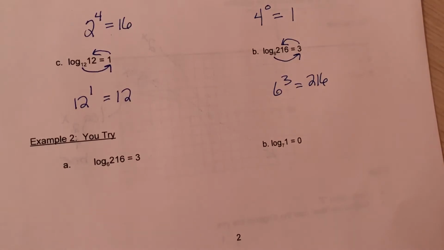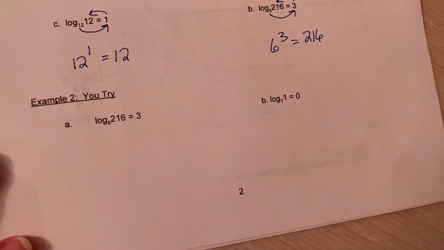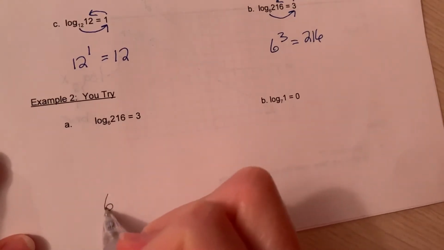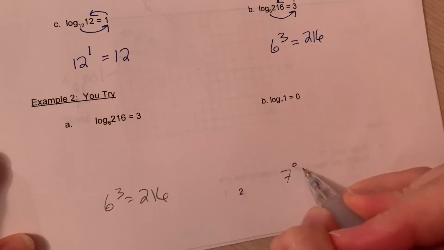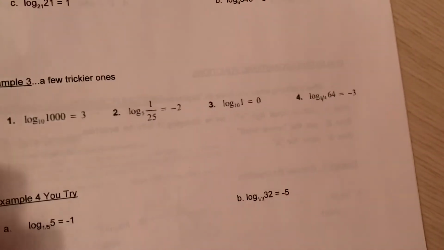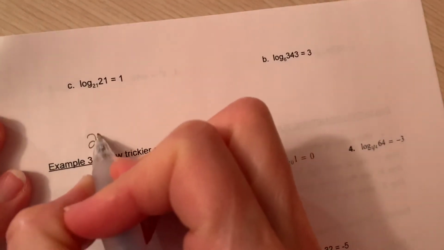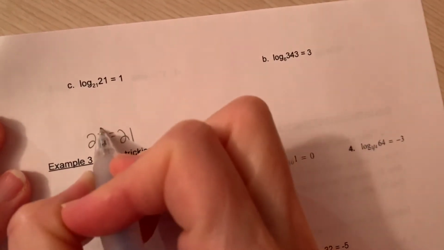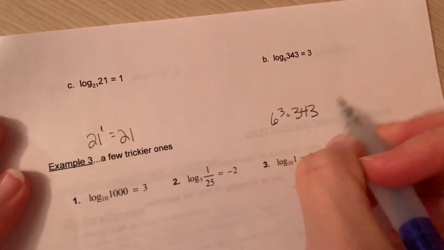So there's a couple for you to try. Pause the video, try those. If you're coming back, what you should have had for this one is that, and for this one, you should have had that. Okay. There's a couple more of your turns. That's a 1. Okay.